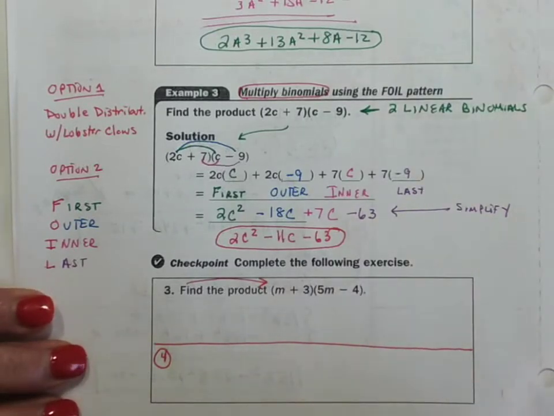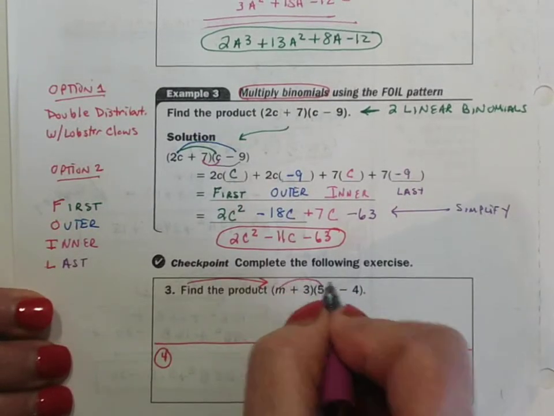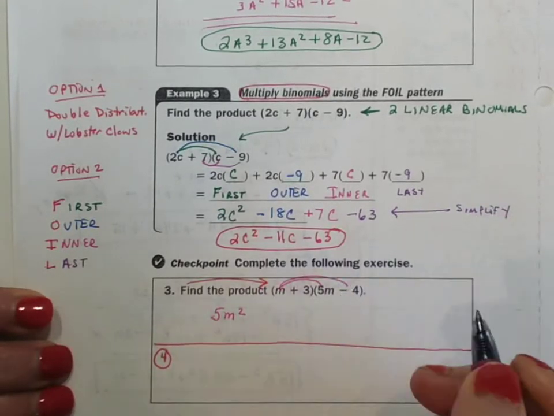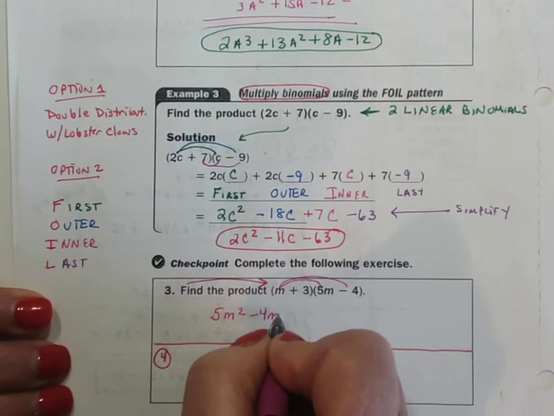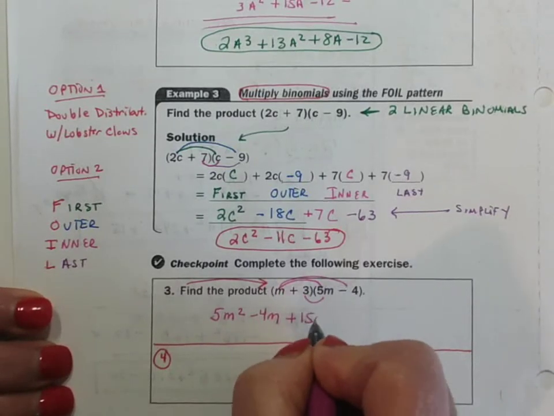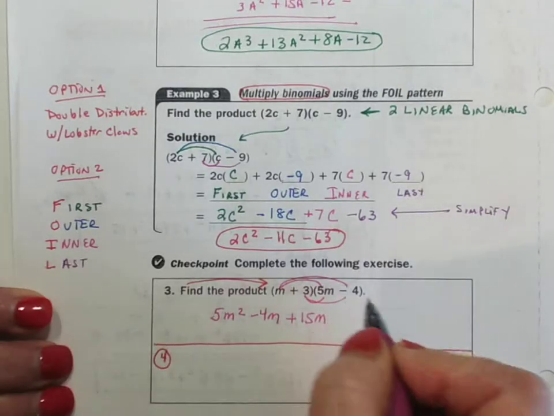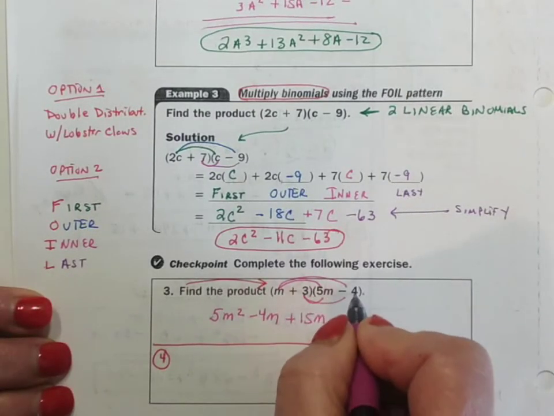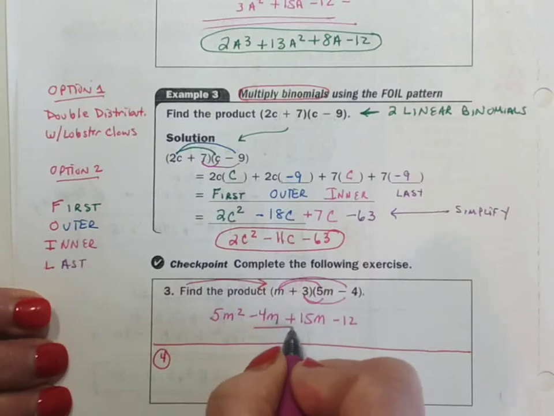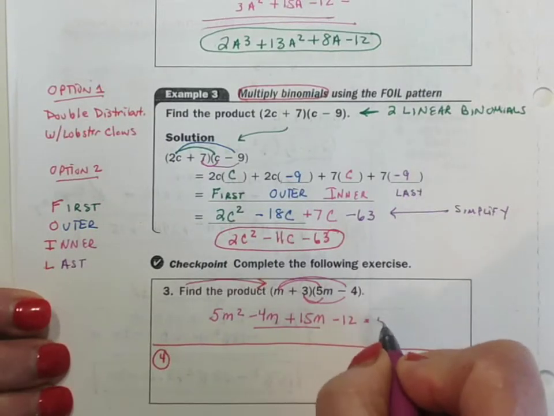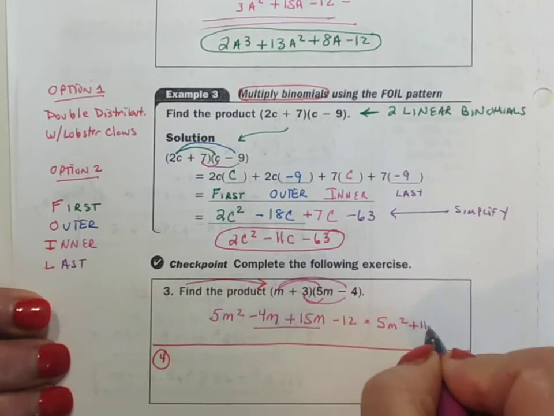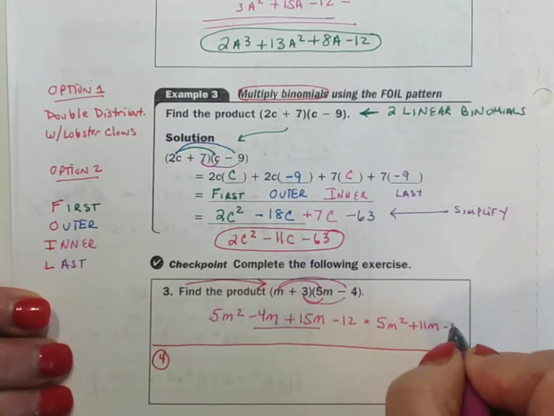Okay, I use the lobster claws. So I'm going to take m times 5m, which is 5m squared. M times negative 4 is negative 4m. 3 times 5m is plus 15m. 3 times negative 4, I'm getting ahead of myself, is negative 12. I have to combine my like terms, so I get 5m squared plus 11m minus 12.